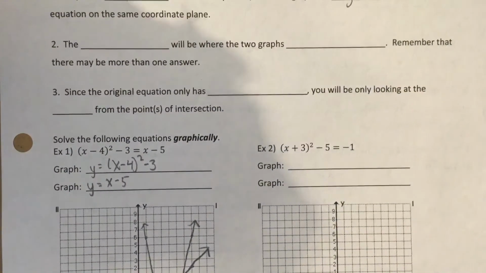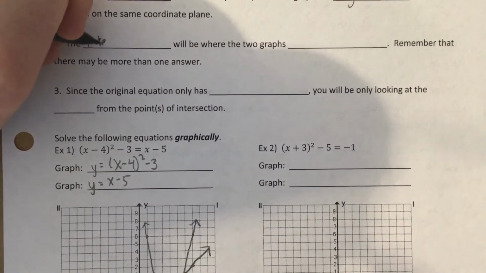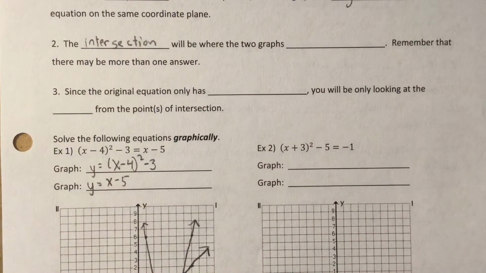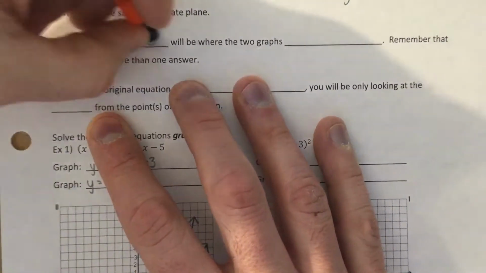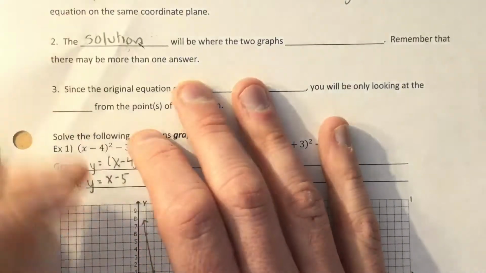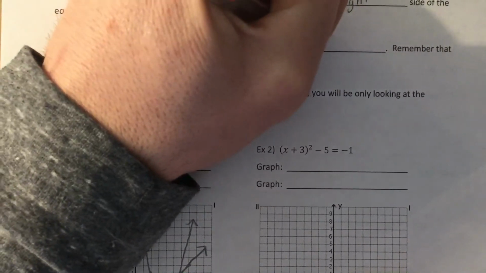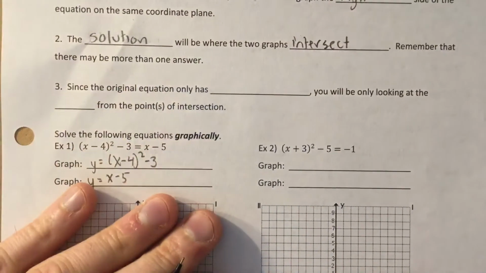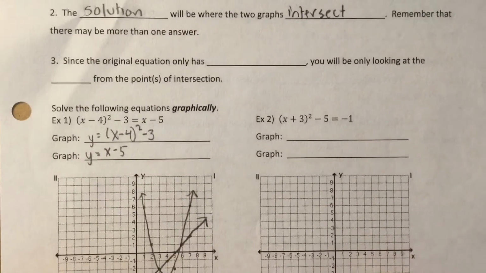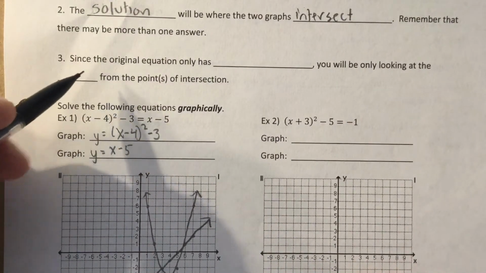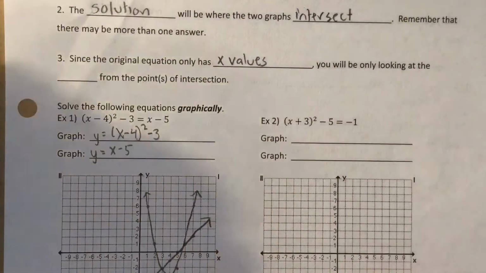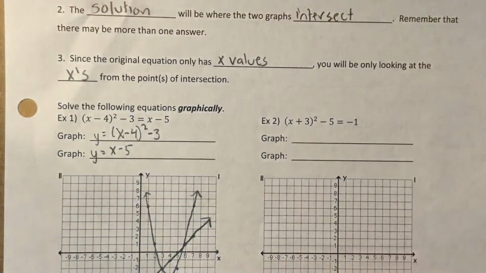So how do I get my answers? The solution will be where the two graphs intersect. Remember that there may be more than one answer. And then the last step is, since the original equation only has x values, you will only be looking at the x's from the point or points of intersection.